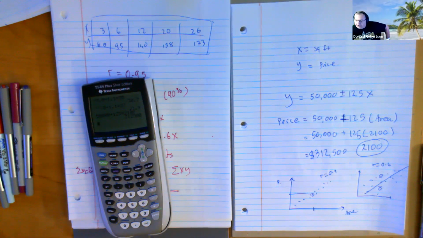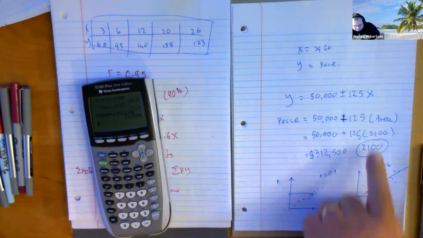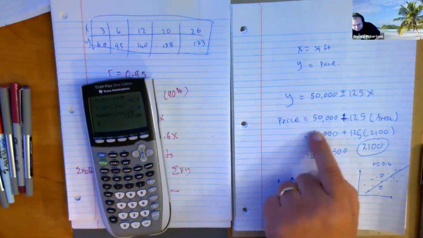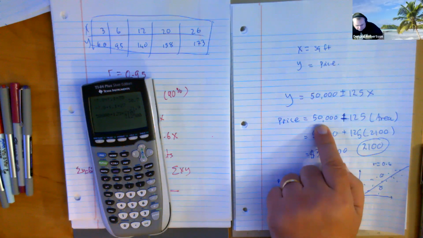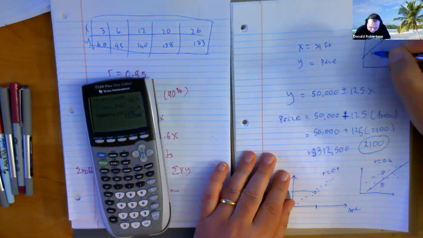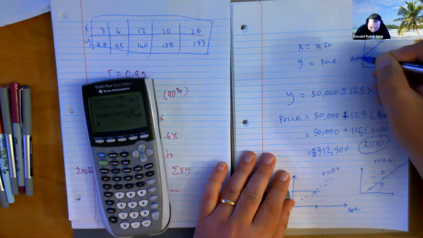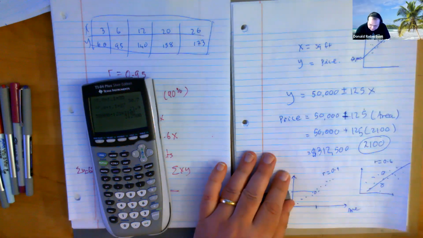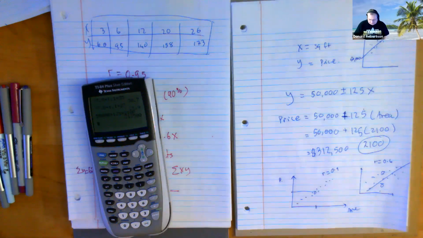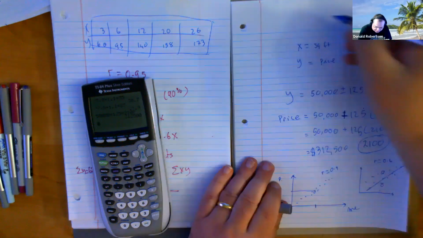Are we good at this process, this linear correlation thing, where if you give me enough data, I can create an equation like this? Let's finish off on this. It's a good point to finish. 50,000 is the y-intercept. So can you imagine I collected the data and it looked like this? 50,000 would be here. And the slope is 125. If I only focus on this formula here, I'm going to put it up here.